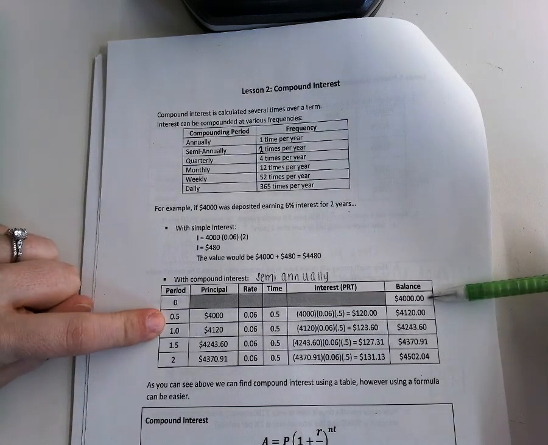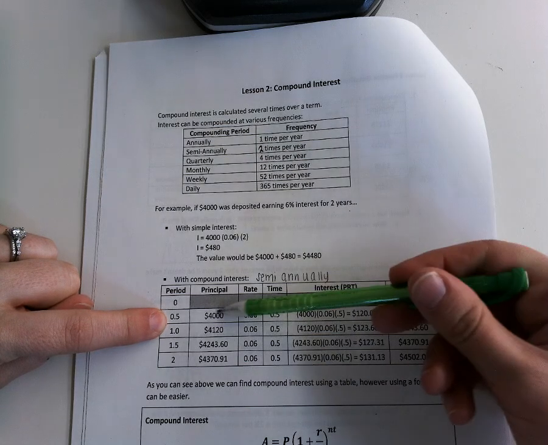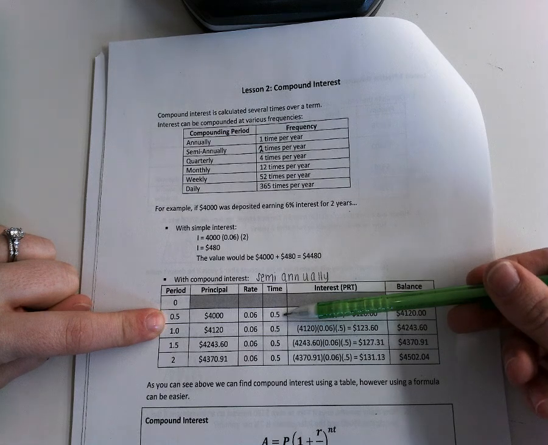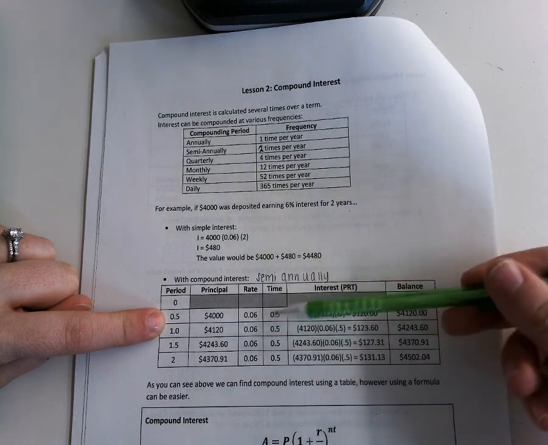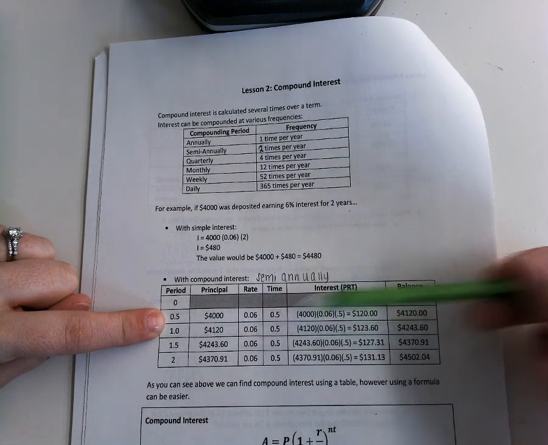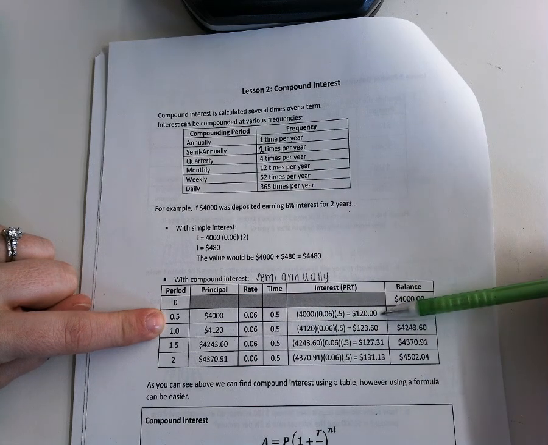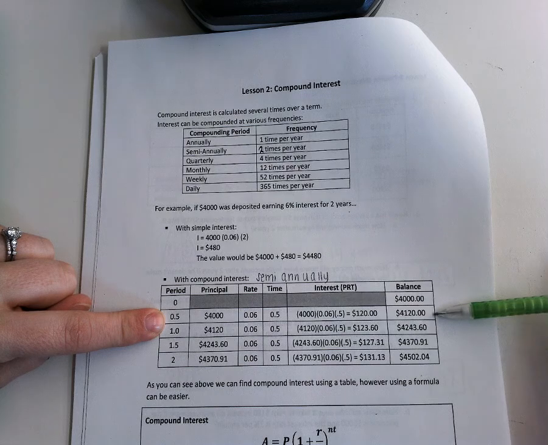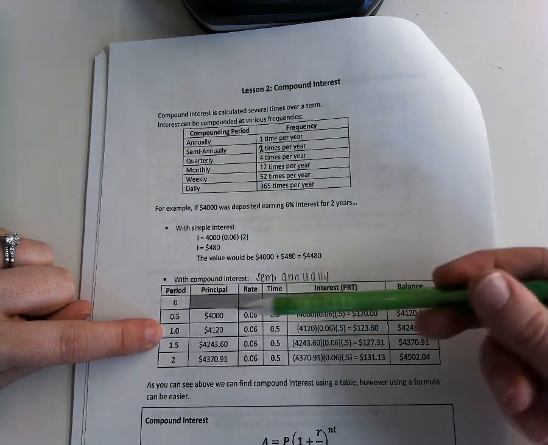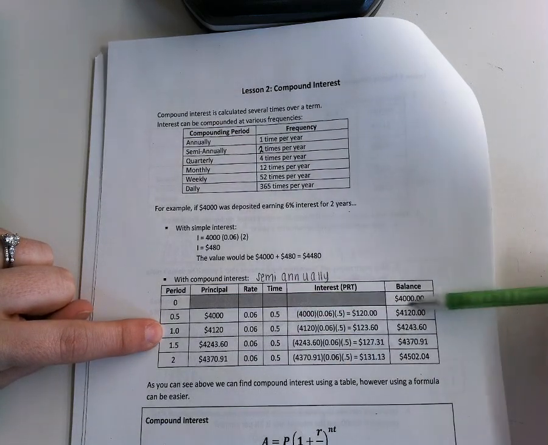After half of a year, you would earn your 6% interest times 0.5, so 4,000 times 0.06 times 0.5, you'd earn $120 in interest. So you would have $4,120.